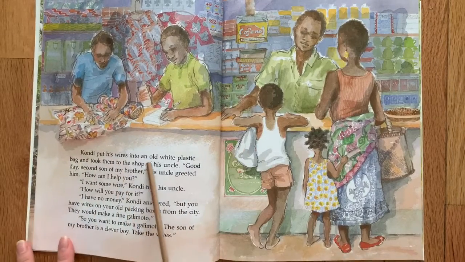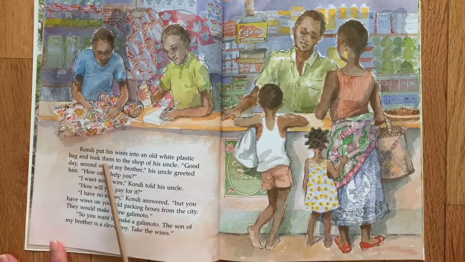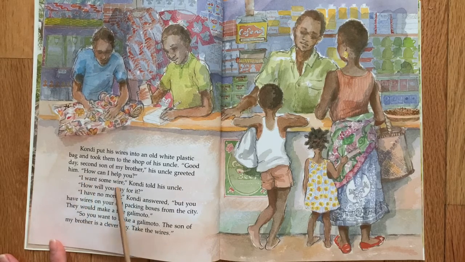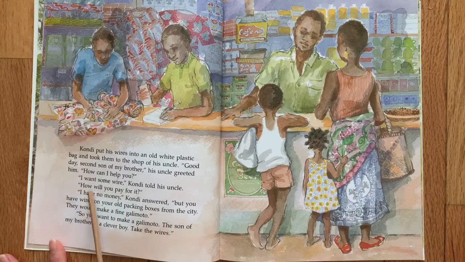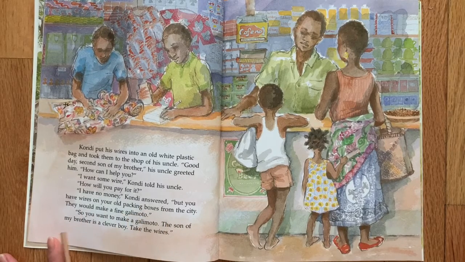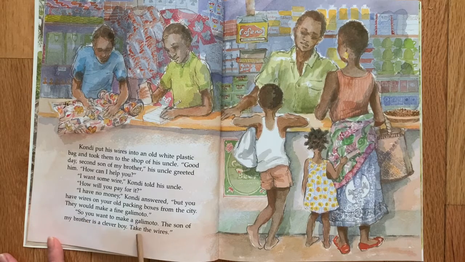Condi put his wires into an old plastic white bag and took them to the shop of his uncle. Good day, second son of my brother, the uncle greeted him. How can I help you? I want some wire, Condi told his uncle. How will you pay for it? I have no money, Condi answered, but you have the wires from your old packing boxes from the city, so they would make a fine Galimoto. So you want to make a Galimoto. The son of my brother is a clever boy. Take the wires.